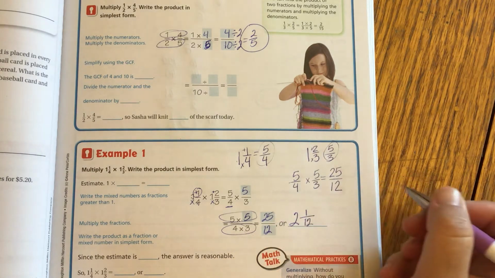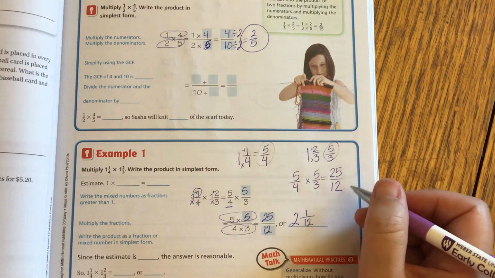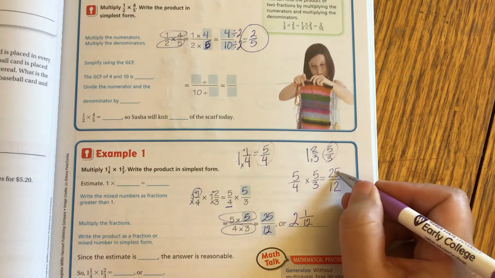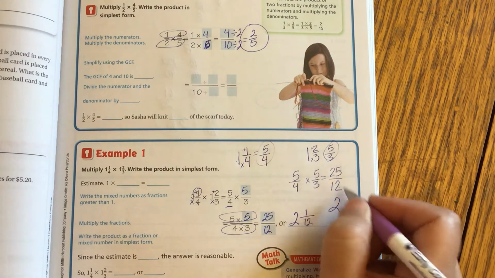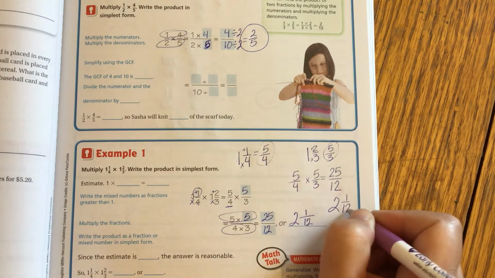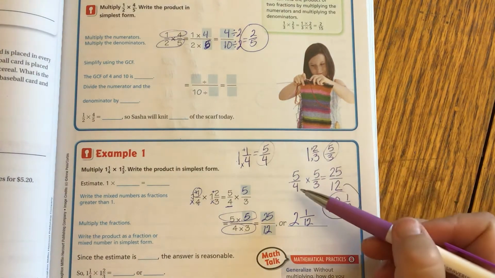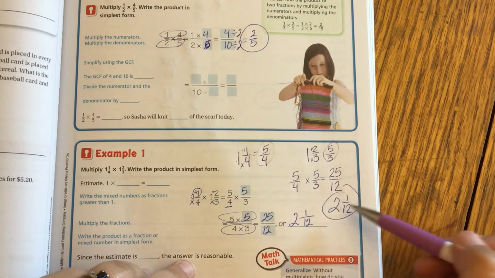25/12. Then we usually put it back into mixed number form. So 12 goes into 25 2 whole times, which is 24. There's 1 left over, 1/12. So 5/4 times 5/3 is 2 1/12.